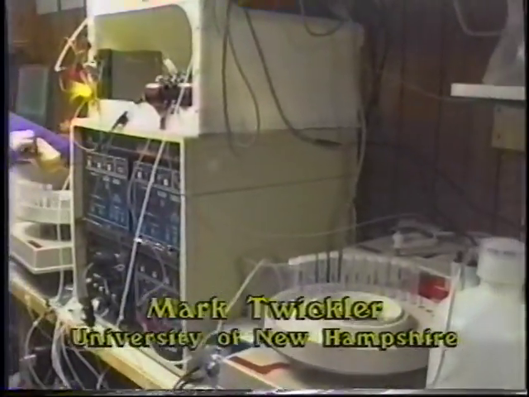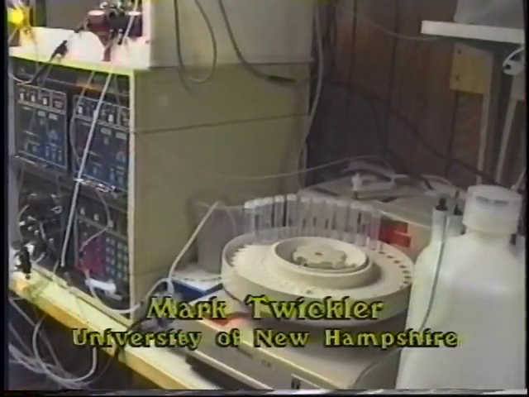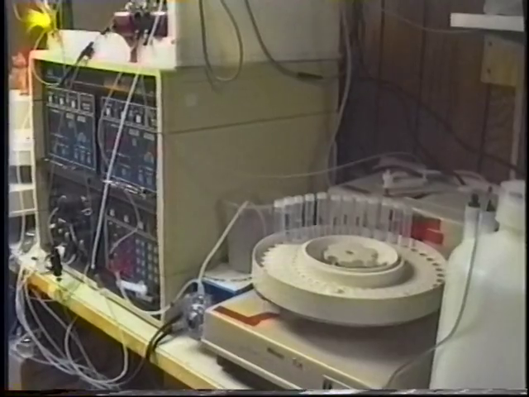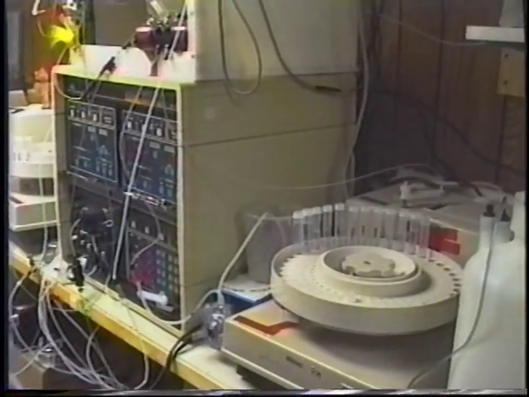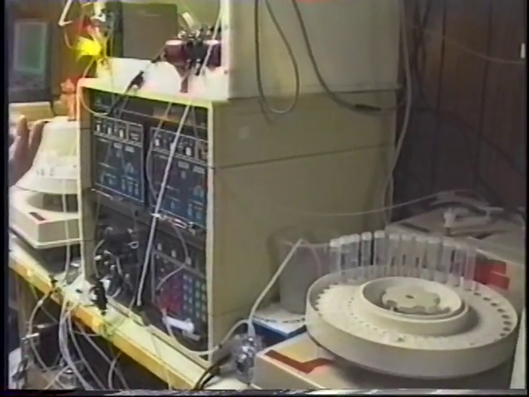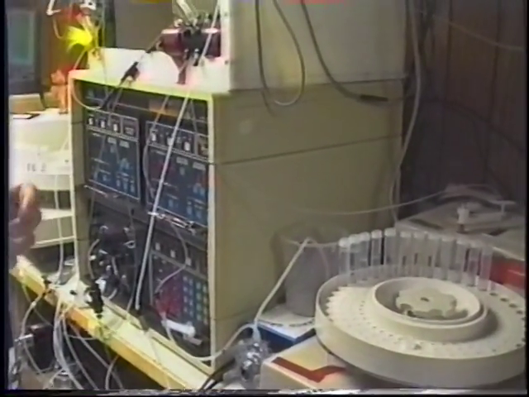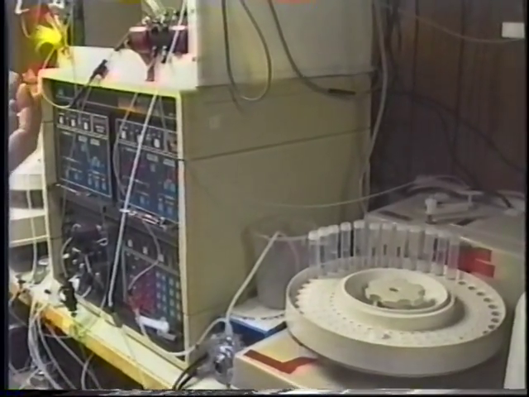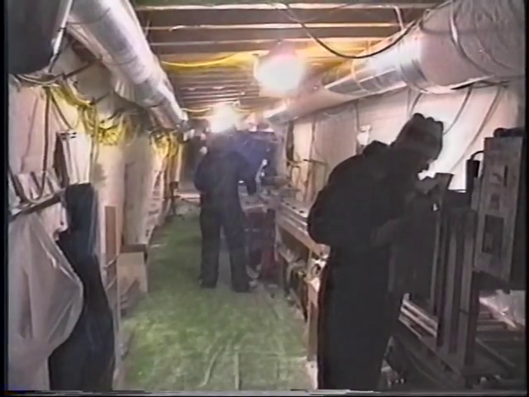Okay, here we go. This is our ion chromatograph that we use to measure the cations and anions in the ice core. On this instrument we measure for anions: chloride, sulfate, nitrate. For cations, we measure sodium, ammonium, potassium, calcium, and magnesium.